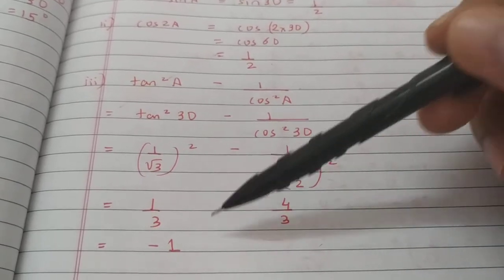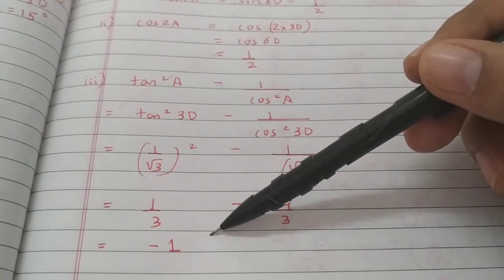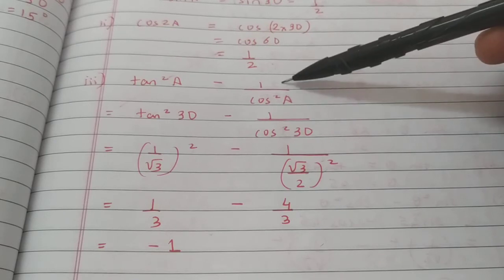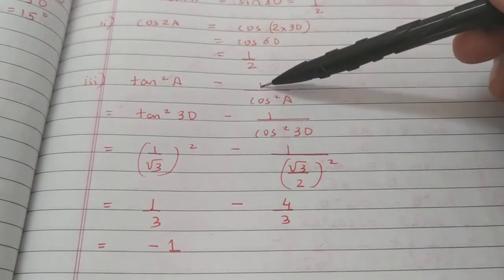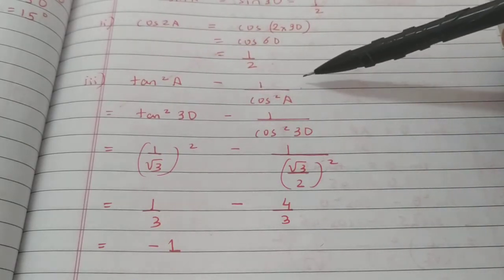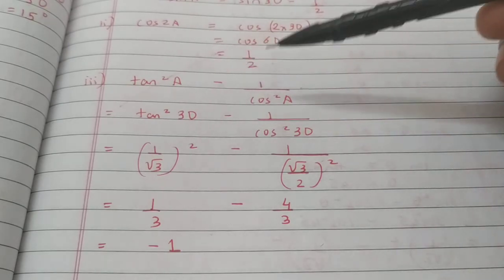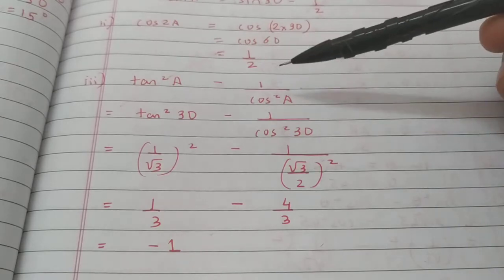And the answer is minus 1, which makes sense because 1 upon cos square A, as I told earlier, is sec square A, and tan square A minus sec square A is always equal to minus 1. We have an identity, but it's the other way around. It was sec square A minus tan square A is equal to 1.